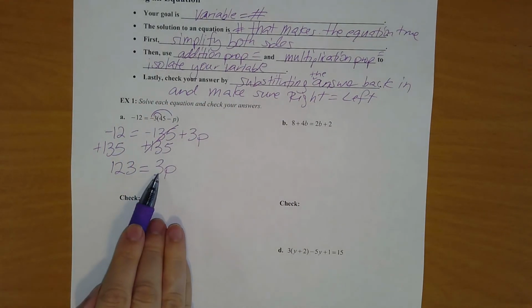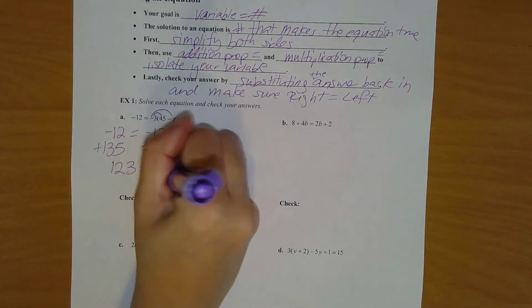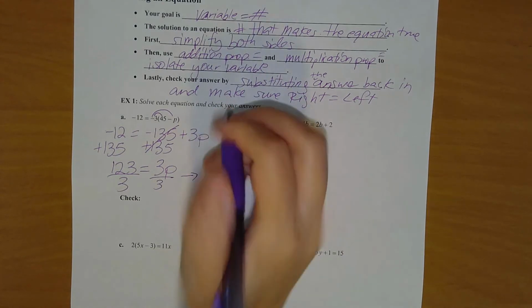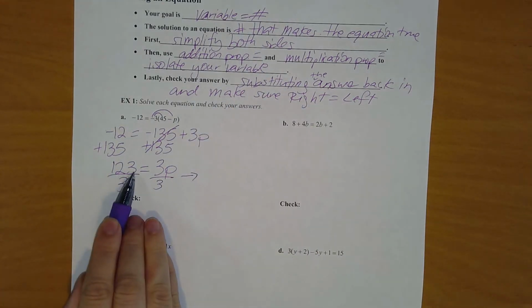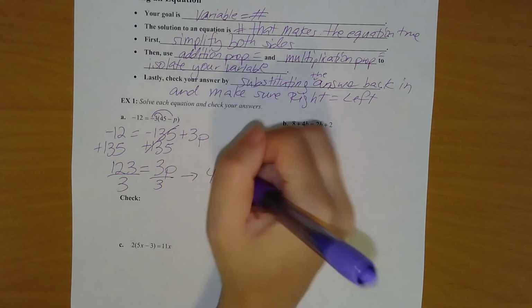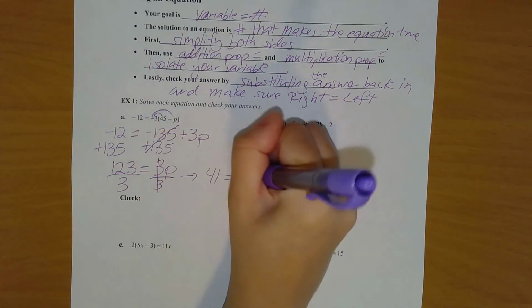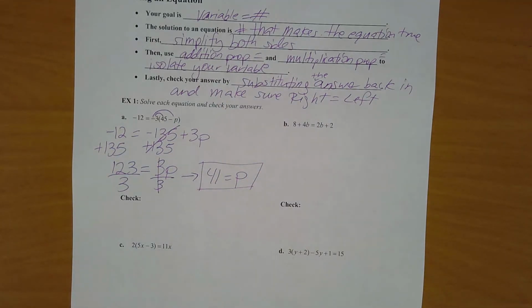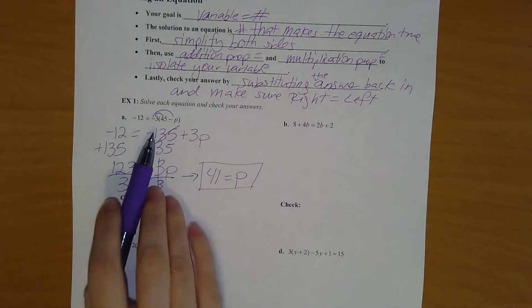Then to get rid of the 3, it's multiplied, so I'm going to divide by 3 on both sides. So then I'm going to do 123 divided by 3, which is 41, and I'll have 41 equals 1p, which is just p. If you'd like to check your answer, you just substitute it back in.